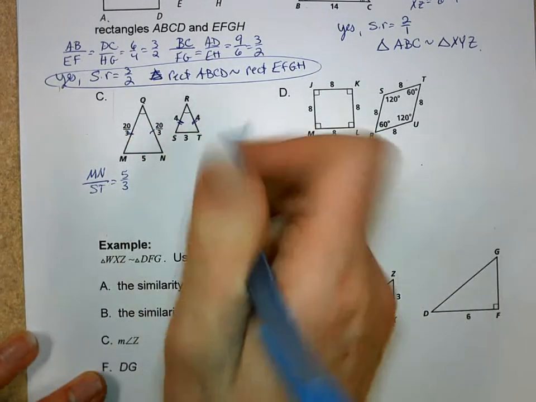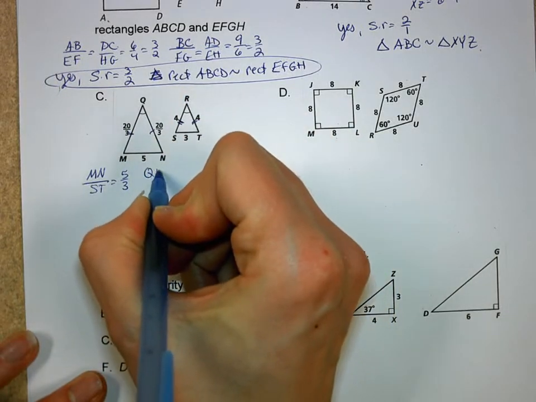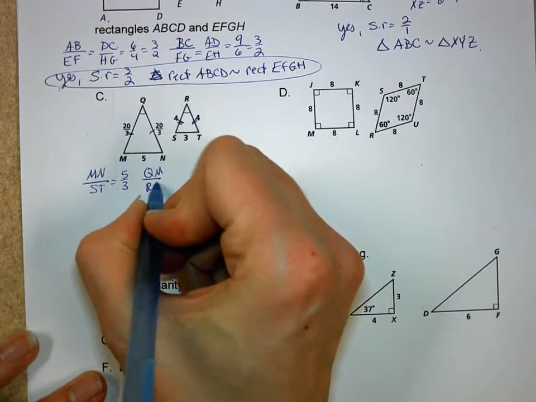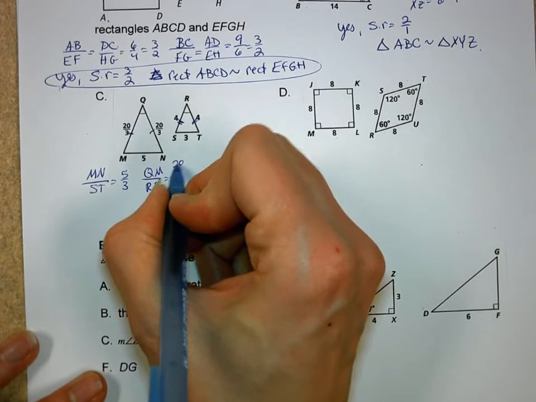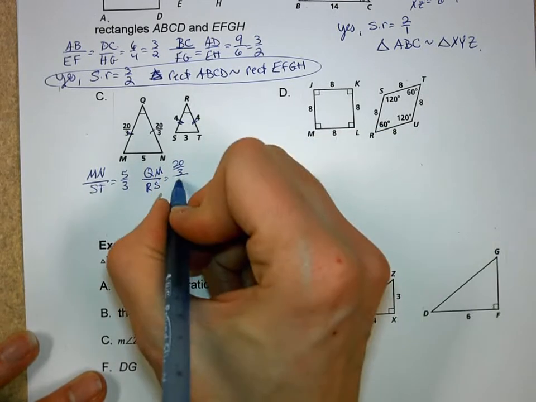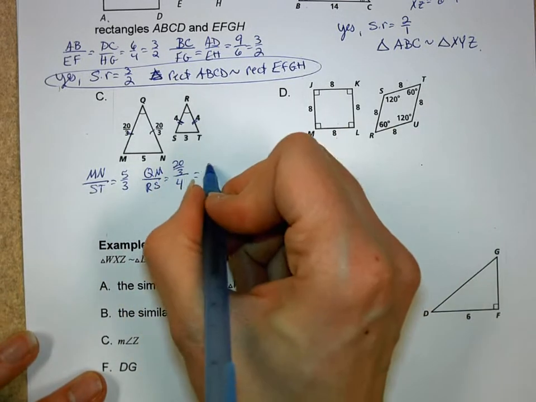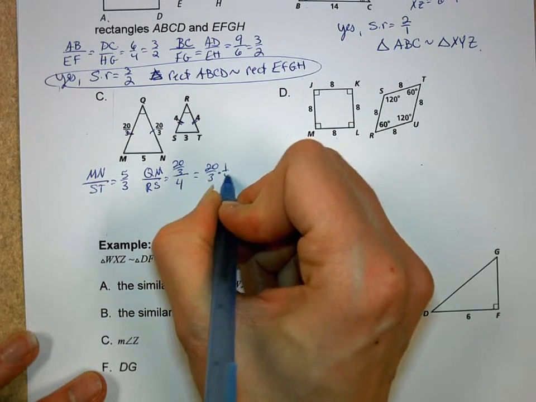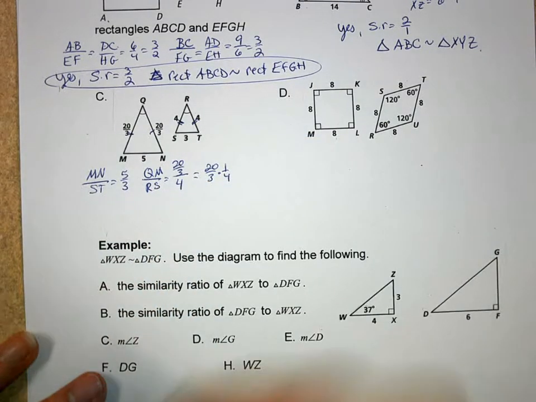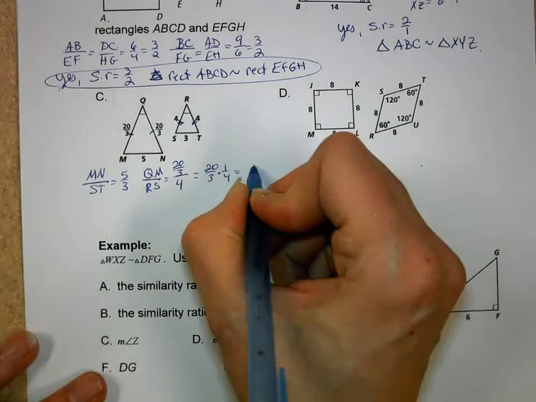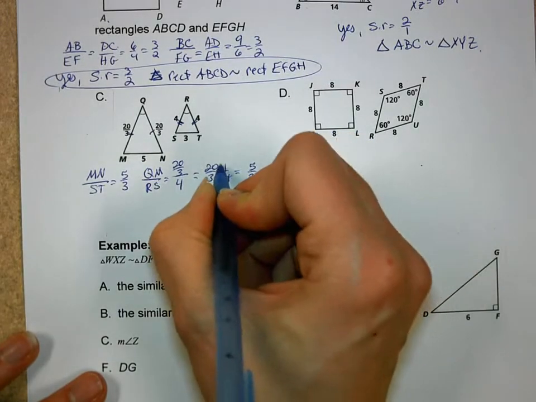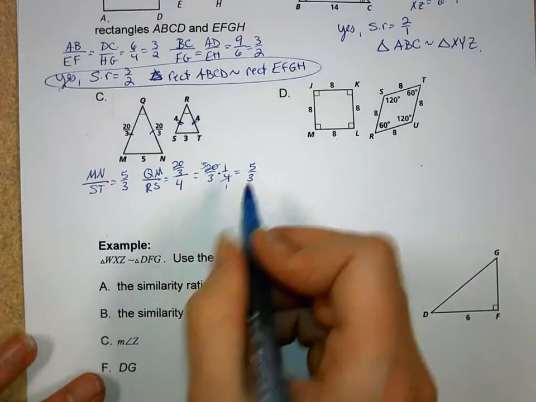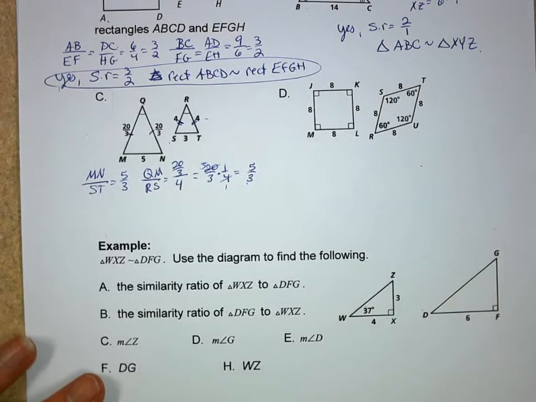Now I need to do the same thing with these other ones. So I go QM is going to go to RS. It's the same thing as 20 over 3 to 4. Well, I don't like it that way, so I rewrite it. When you divide by a number, that's multiplied by its reciprocal, and I end up getting 5/3 for my value. Well, that means that would go for my other pair of sides.